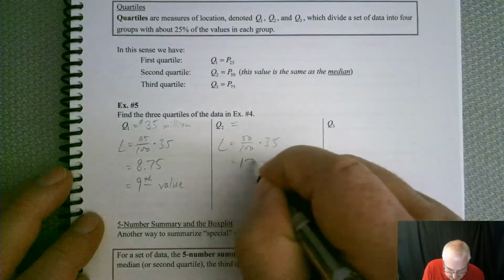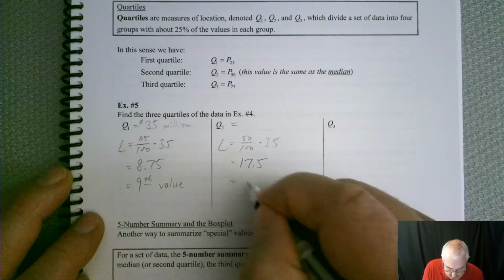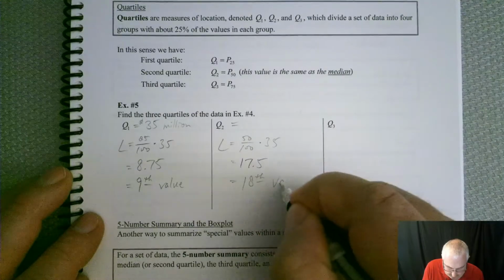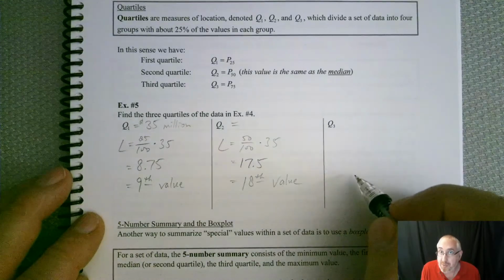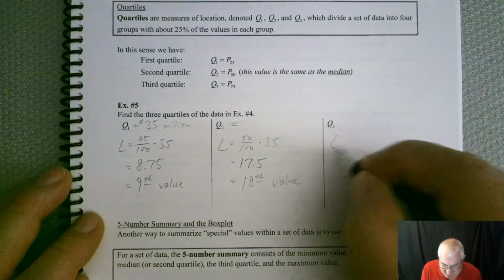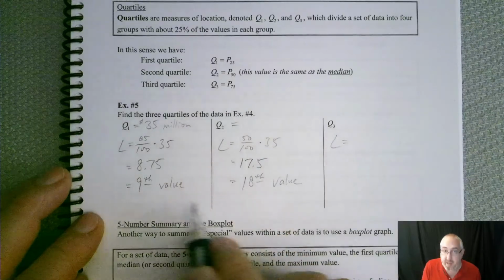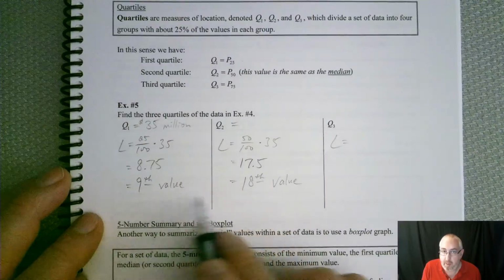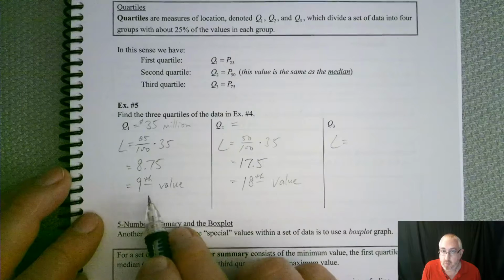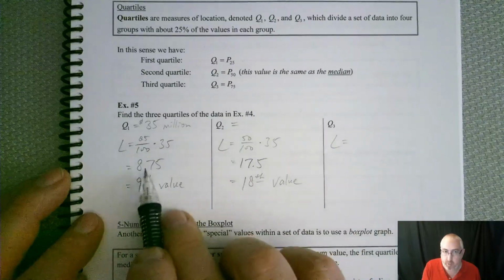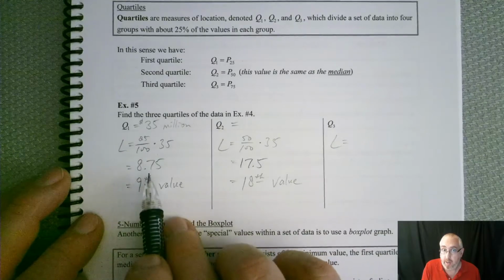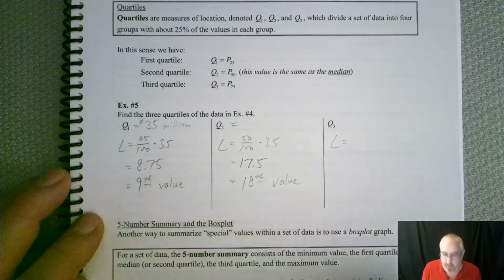So 17.5, which rounds to the 18th value. And then take a wild guess at what you think about Q3. Now, be careful. Don't just double and triple this rounded value, because that might throw it off a little bit. Always do it off the raw calculation, and that's the safer way to do it.